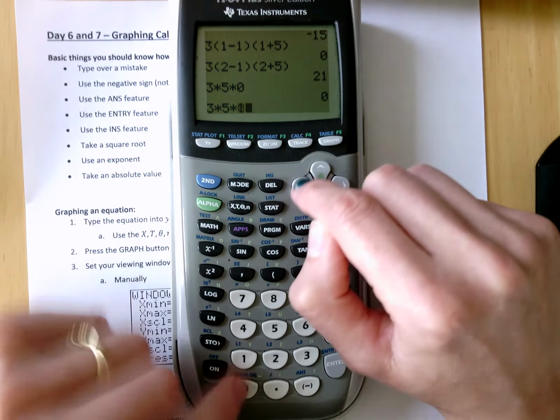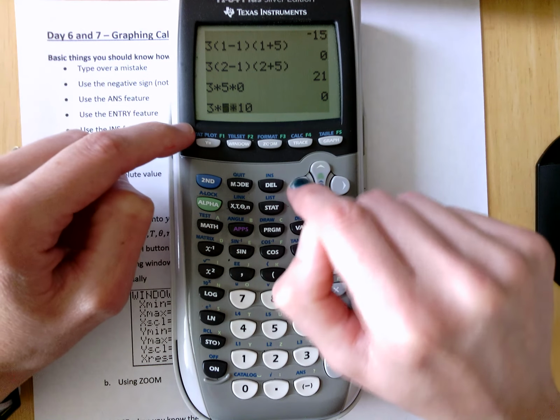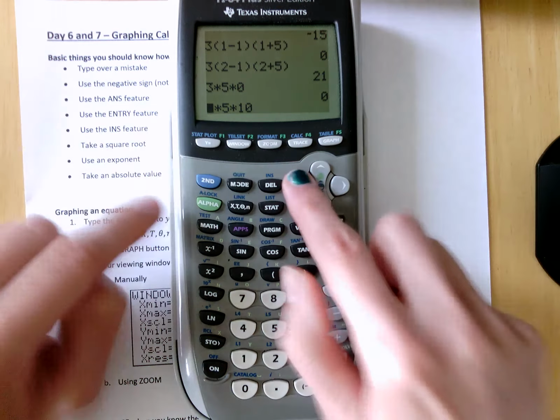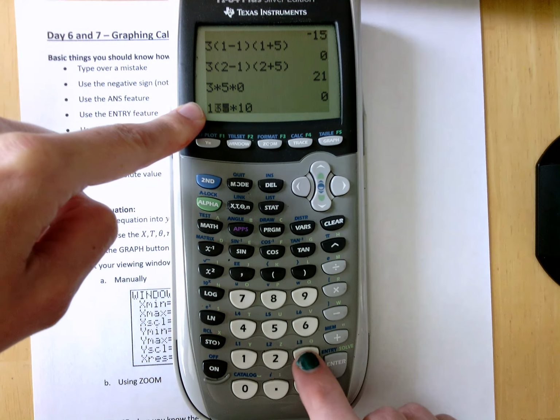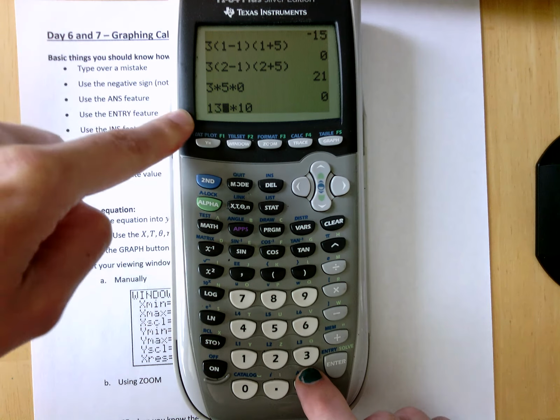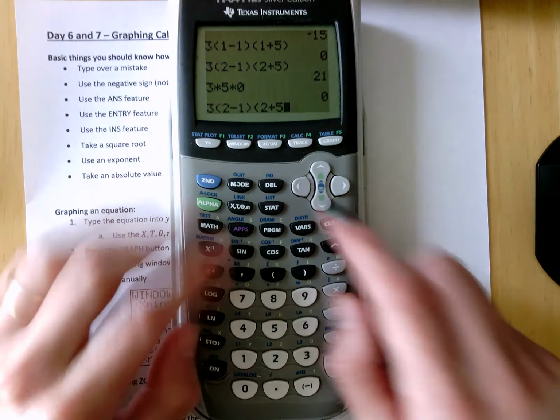Actually, what if we need to make this a 13 instead? Let's do that. If I needed to make this a 13, when I go to put the 1 at the front, it gets rid of my 3. And if I try to type in the 3, it's going to get rid of my 5, my multiplication. So how do we deal with that? Well, here's what we would do.